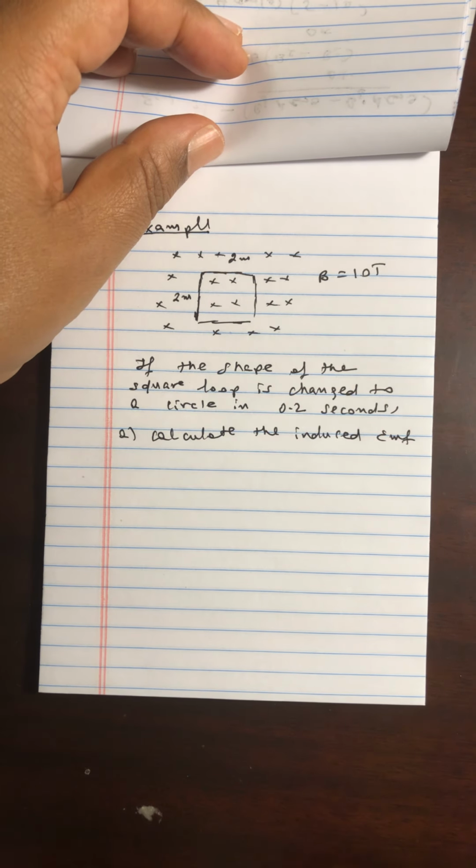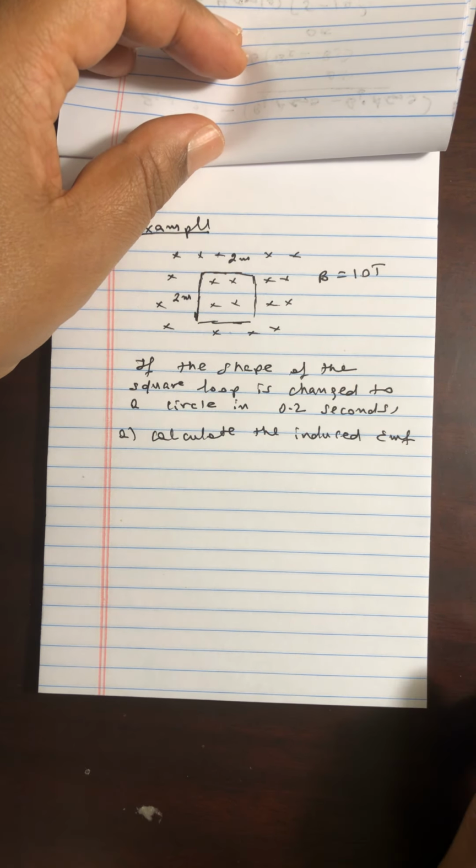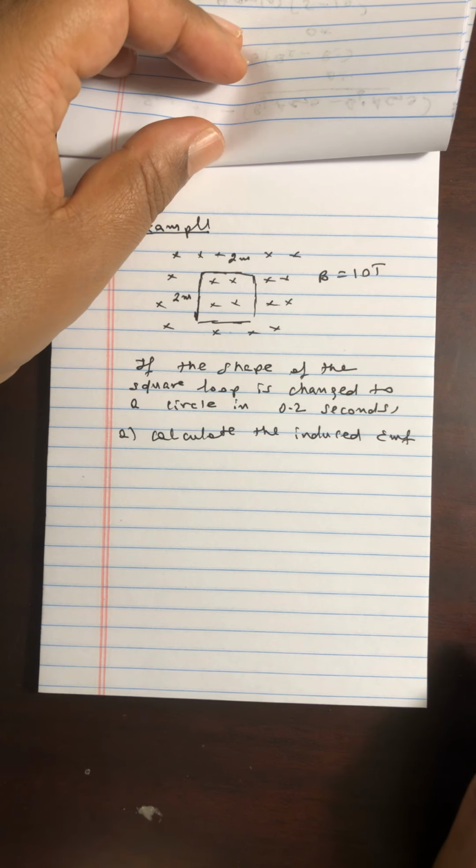Okay, we call it EMF because in this case we are producing electricity just like a battery.